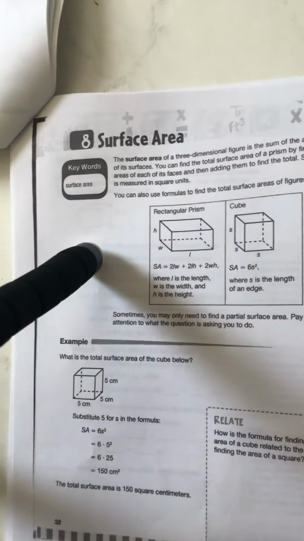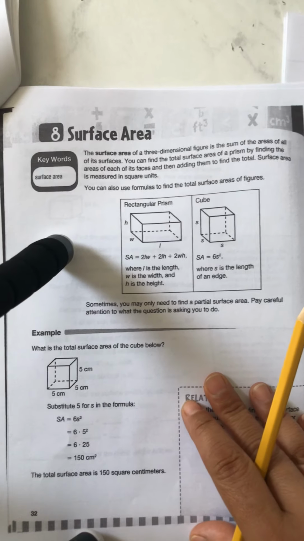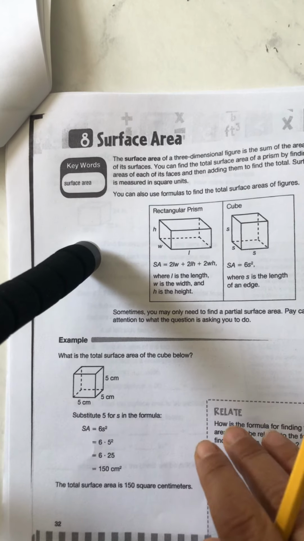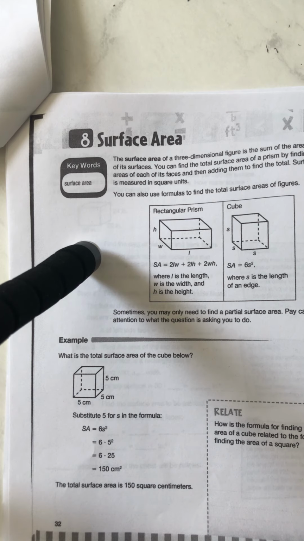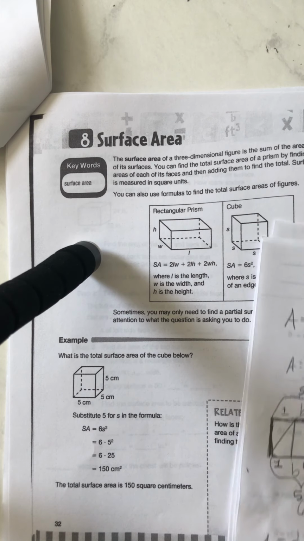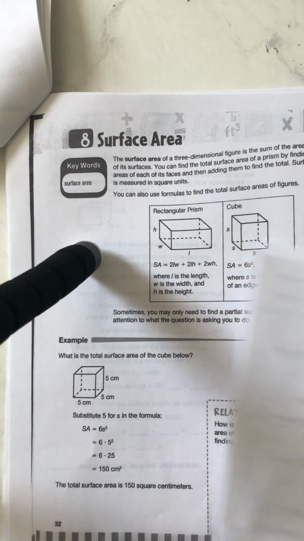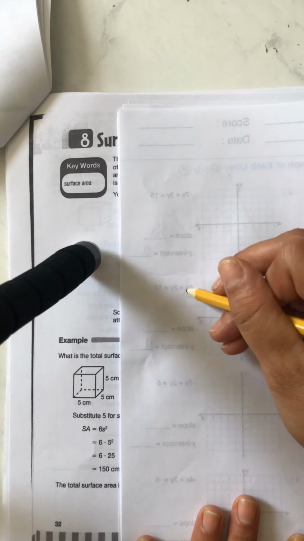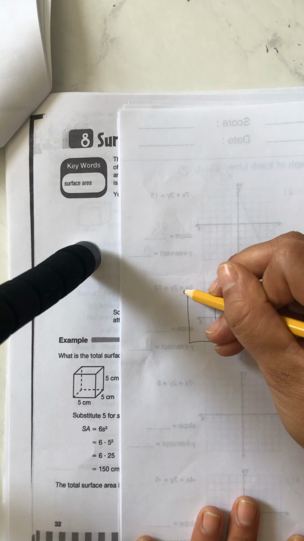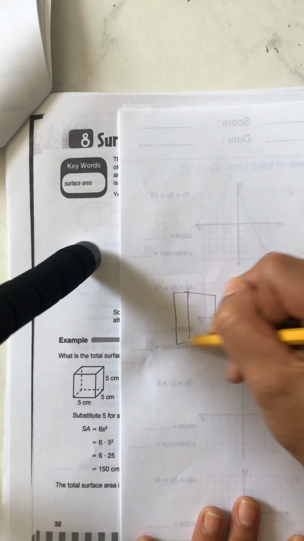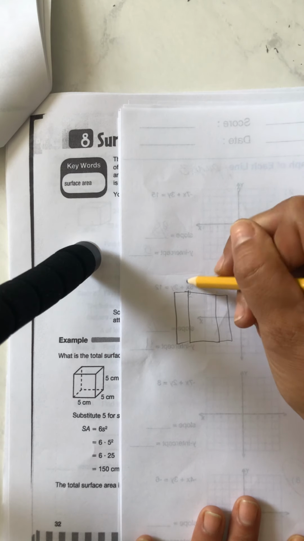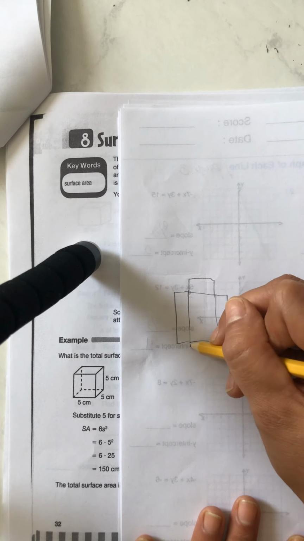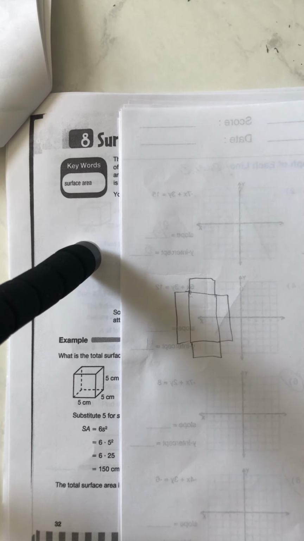All right, surface area. Surface area is another formula that you need to know. And there's a kind of cool presentation I do with surface area. Basically I take this rectangular box that I've got and we figure out the formula for finding surface area by doing it.